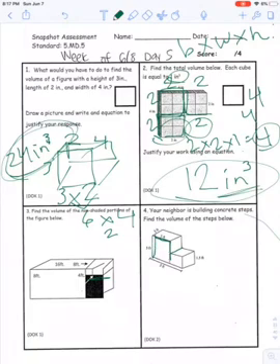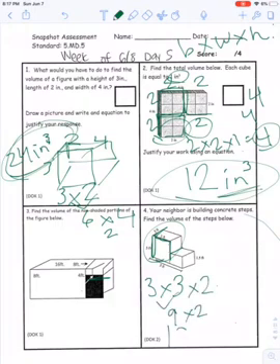Height is 3, base is 3, width is 2. So we can solve for that right now. 3 times 3 is 9, times 2 is 18. 18 feet cubed, and we're done.